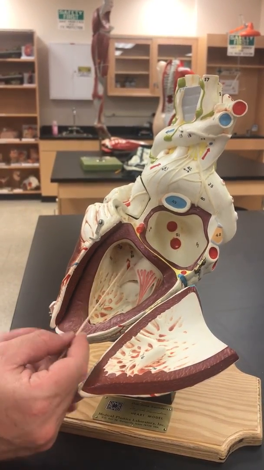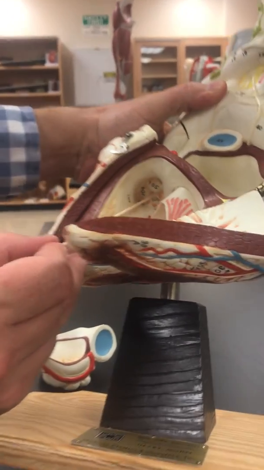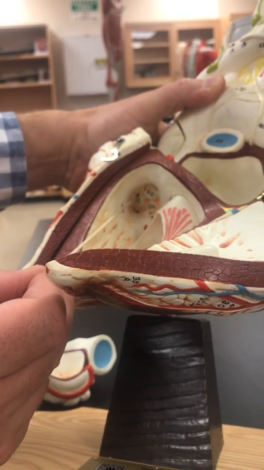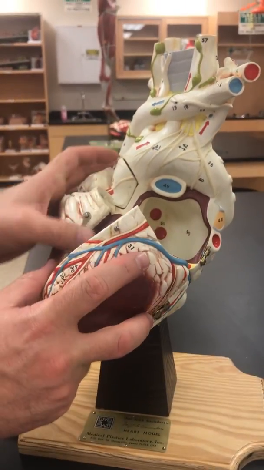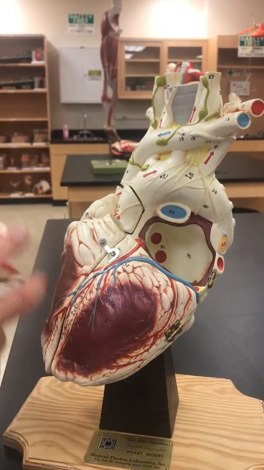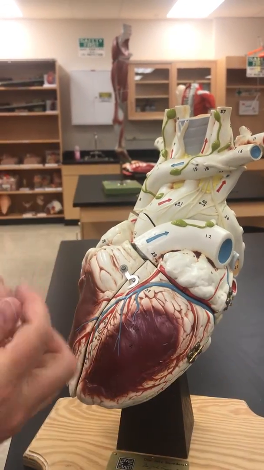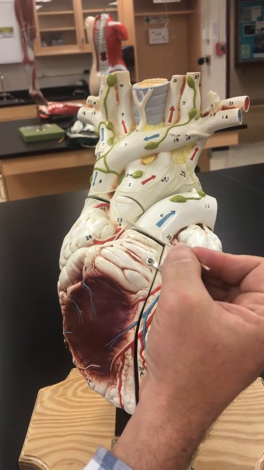After the left ventricle, you go out through your aortic semilunar valve. And then from there, you have 2 different pathways. You're going to go up through the aorta if you're going systemic circulation.